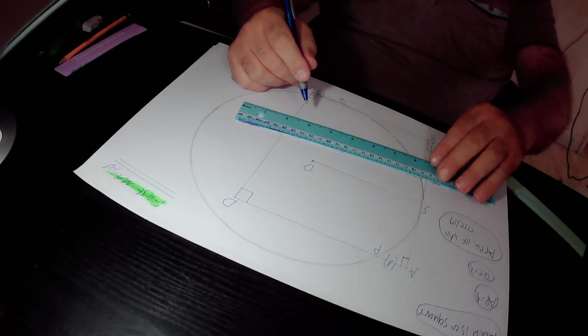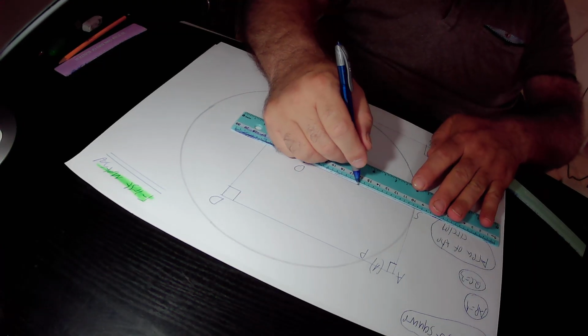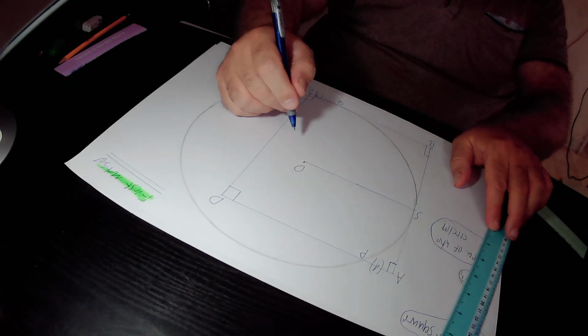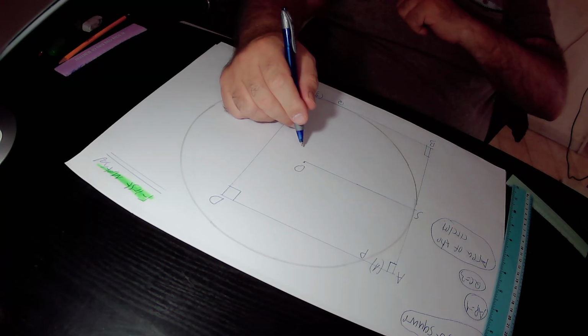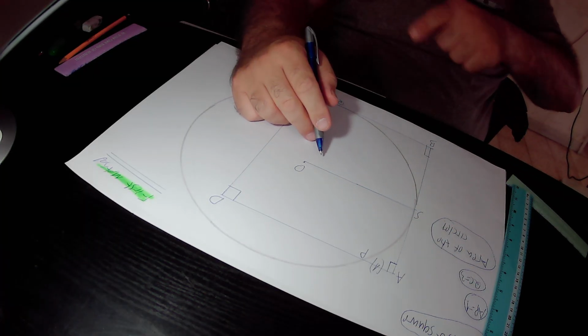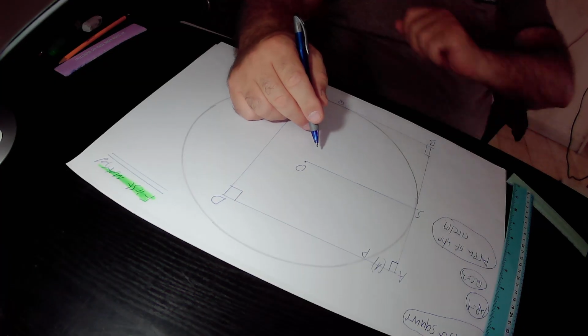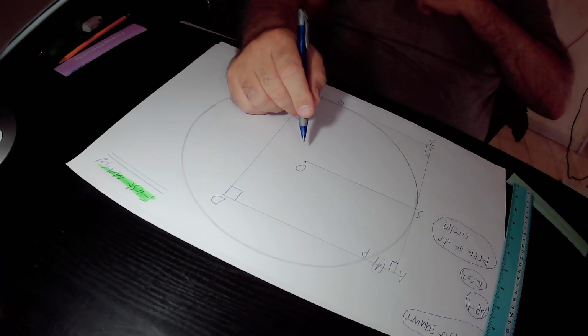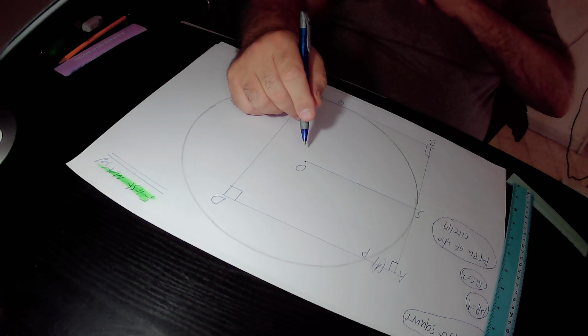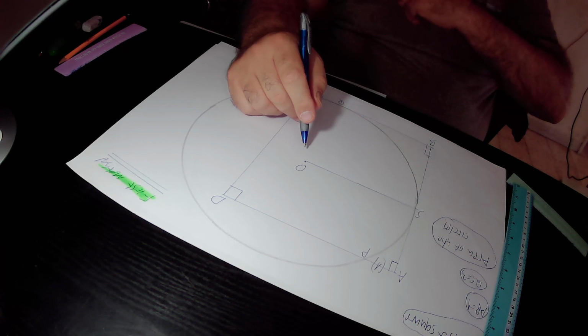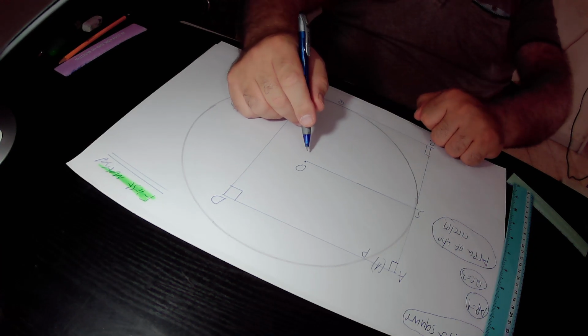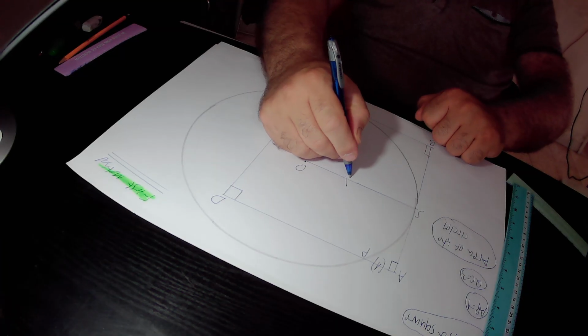Line segment OS starts from point O, that is the center of this circle, and ends at point S, that is the point on the circle itself. So this is exactly the definition of a radius. Therefore OS is the radius of this circle. We define the radius of this circle as x. So OS equals x.